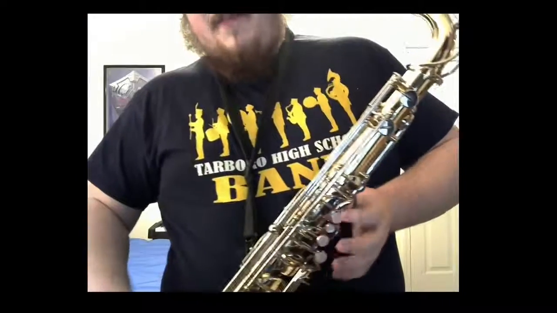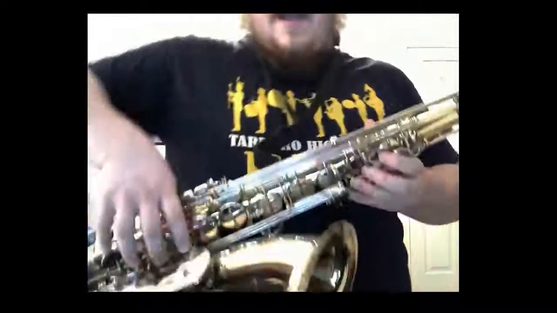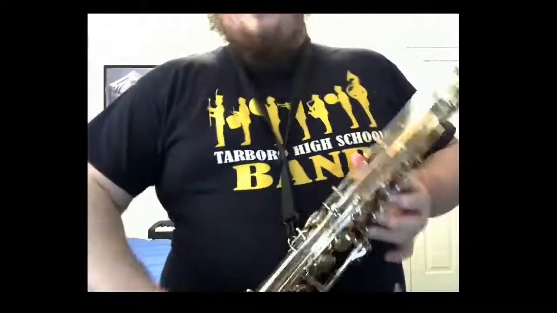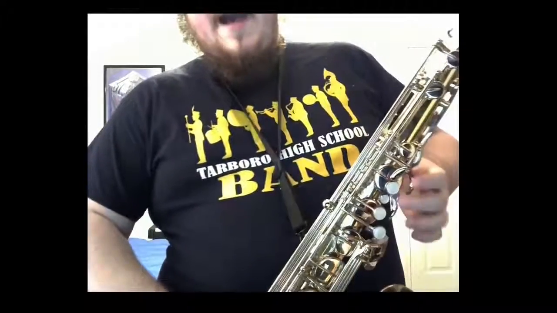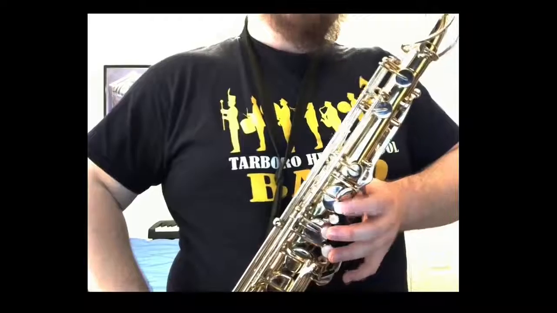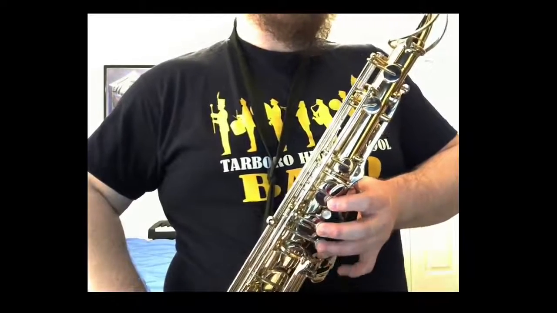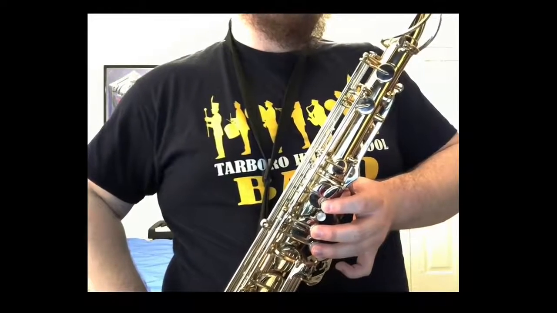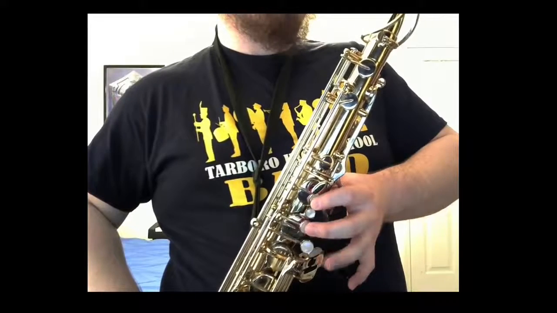How you change notes on a woodwind is, I'll stand up and show you. You actually press these buttons. The right hand also has some buttons as well. But you press these buttons and it makes these paddles cover up holes in the instrument. And that's what changes the sound. Watch. So that is how you play a woodwind.